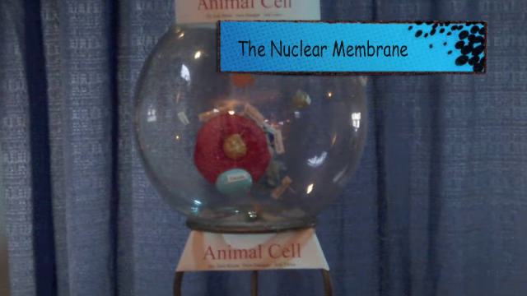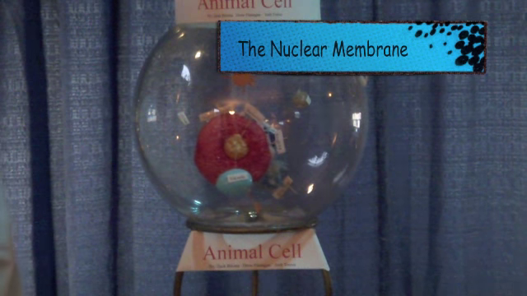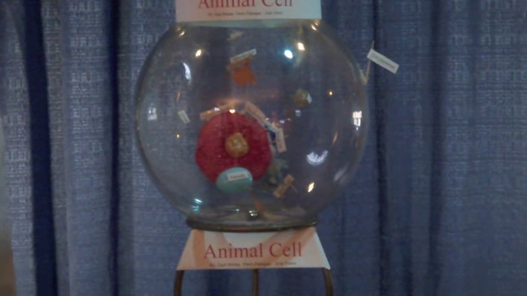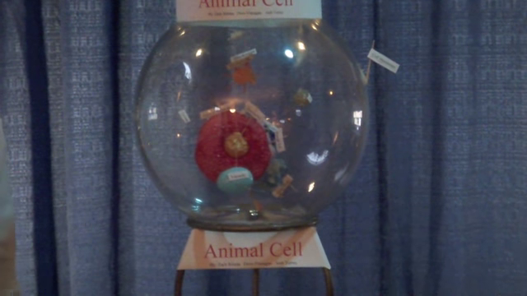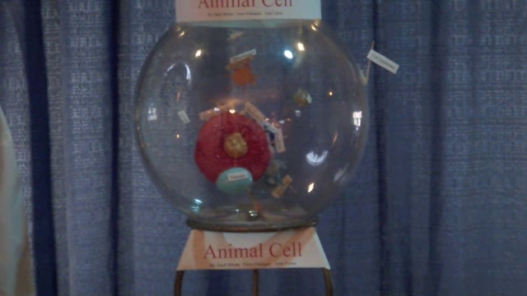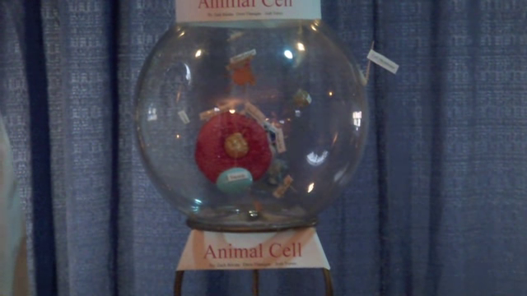Okay, now I'm going to be discussing with you the nuclear membrane. The nuclear membrane is the red ball right there, a thin covering that surrounds the nucleus. The nuclear membrane controls the passage of materials into and out of the nucleus. It also gives the nucleus its shape.